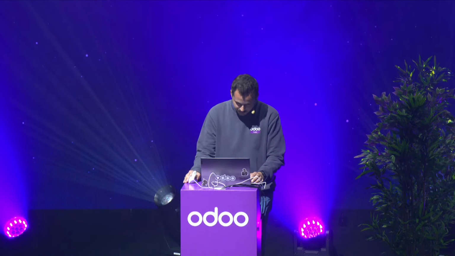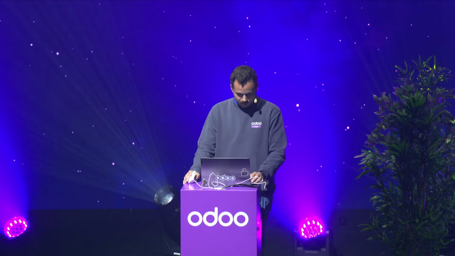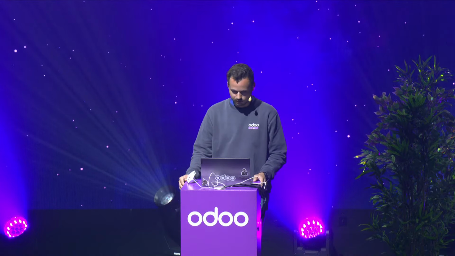Can I add computed fields with Studio? You can. You just need to handle some Python, but yeah, we handle computed fields. If you want to discuss that further, we can see each other at the Studio booth, and I can give you a demo of that.